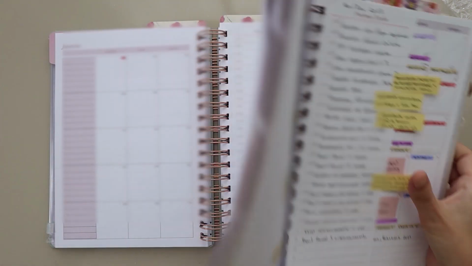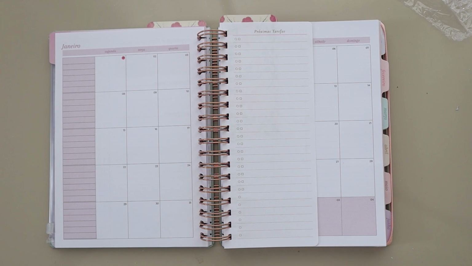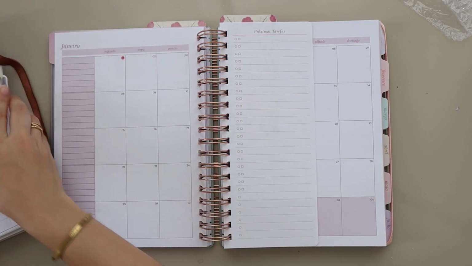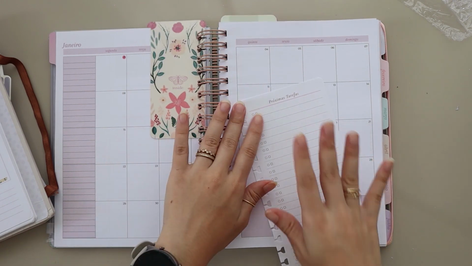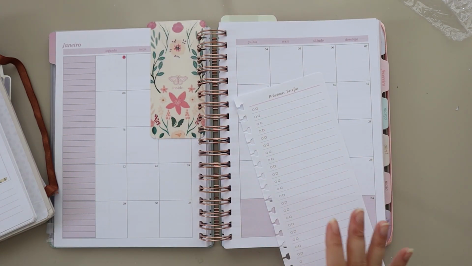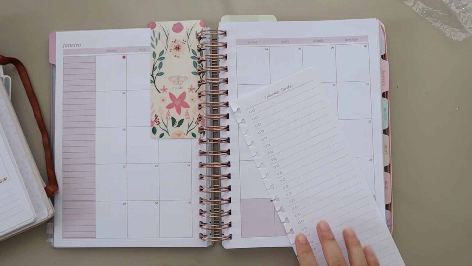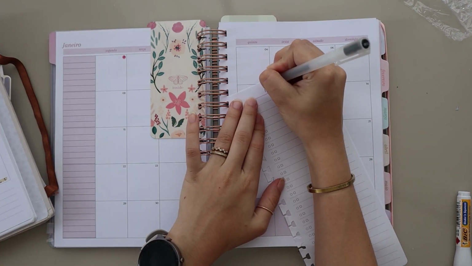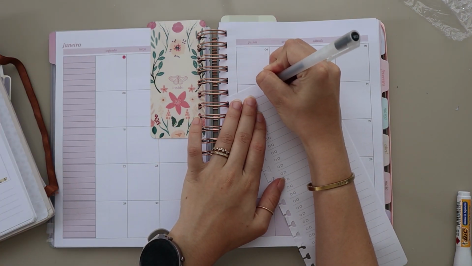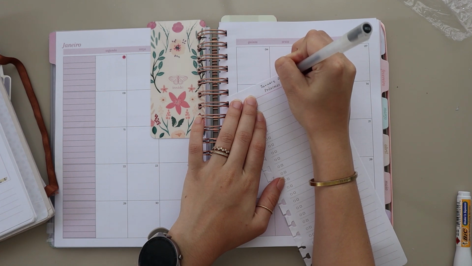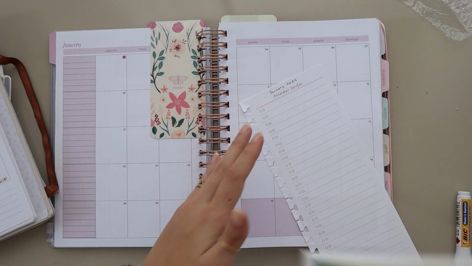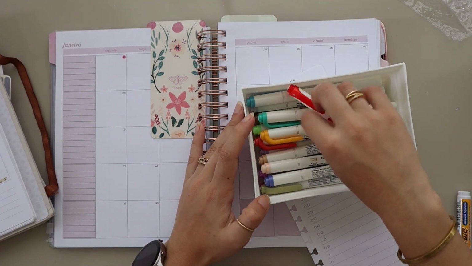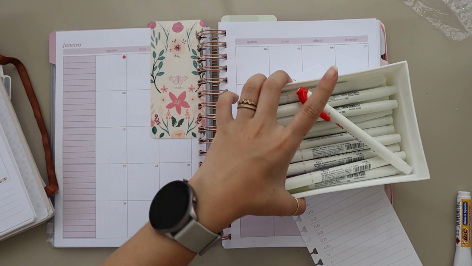I'm going to do a similar thing this year, but I'm just going to write down the deliverables for this month. So first off, I'm going to write here January 2024. These are the tasks for this month.